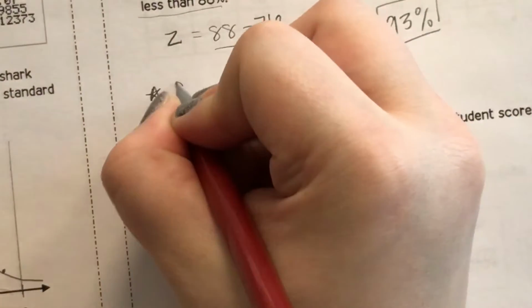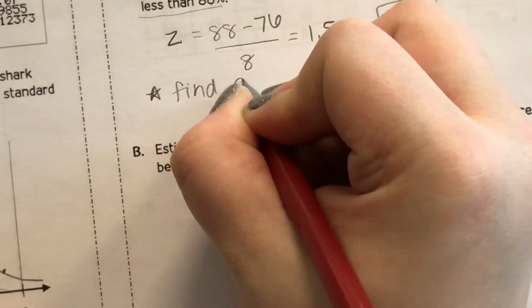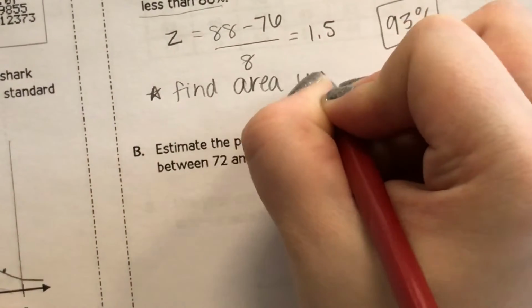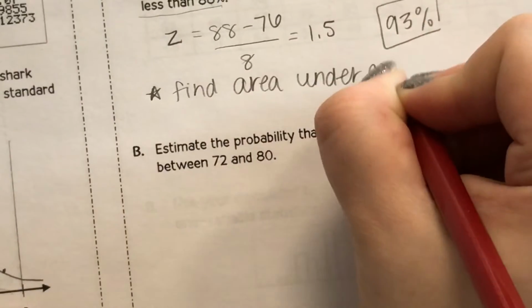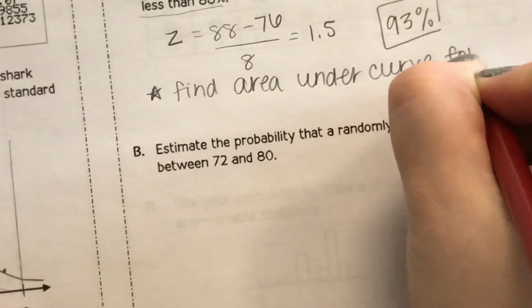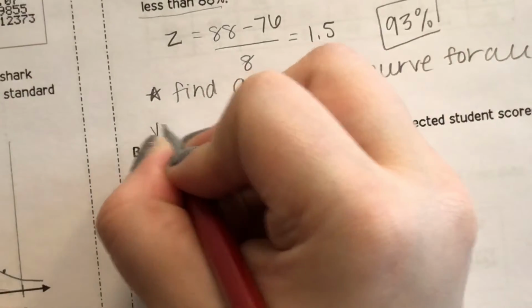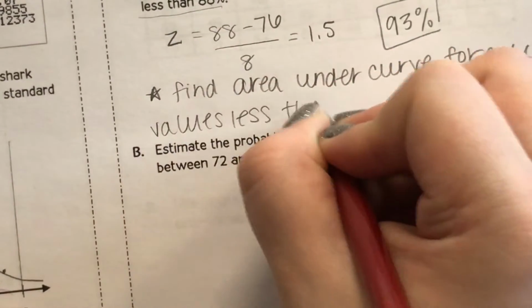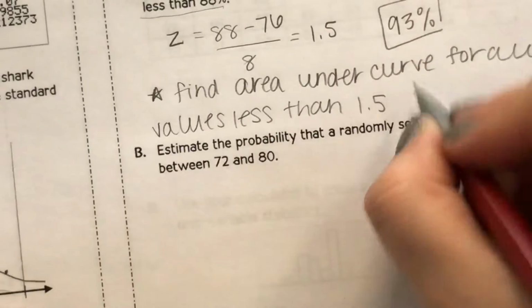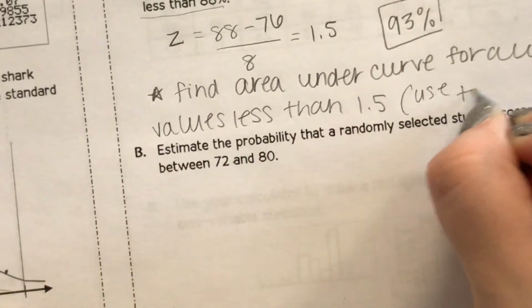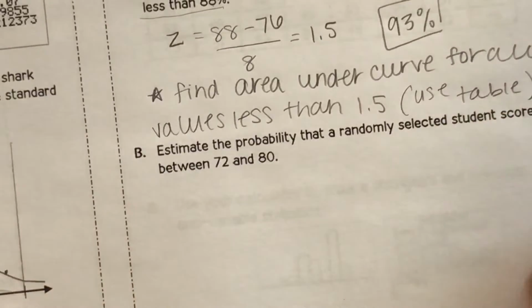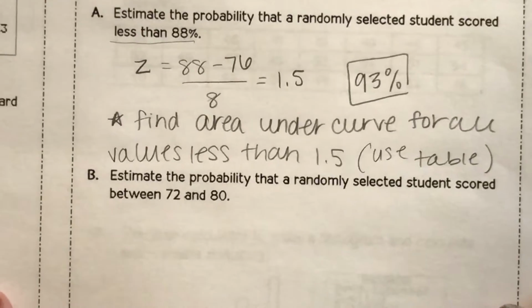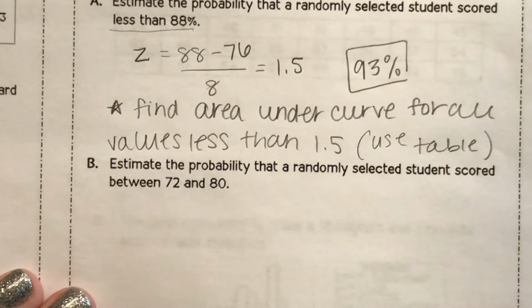So find area under the curve for all values less than 1.5. And we'll put use table, since you're going to have a table to use. Okay? So hopefully that makes sense. I mean, it's not too hard.